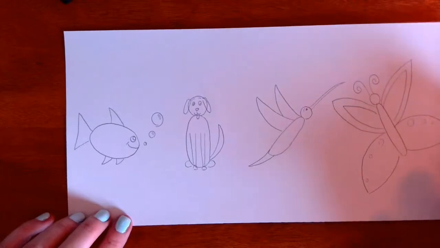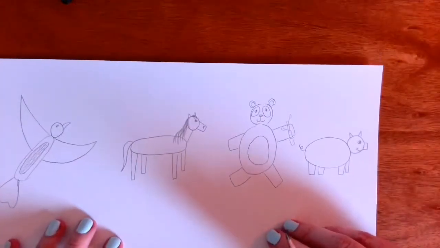There we go. That's 8 different animals you can make just by using an oval. All right, so now that I've practiced drawing so many different animals using my ovals, I'm going to pick whichever one I like the best, and I'm going to make a nice big painting or drawing out of it.